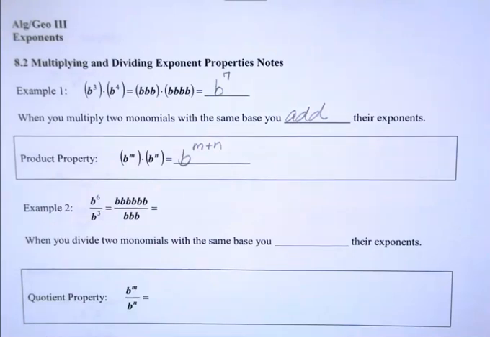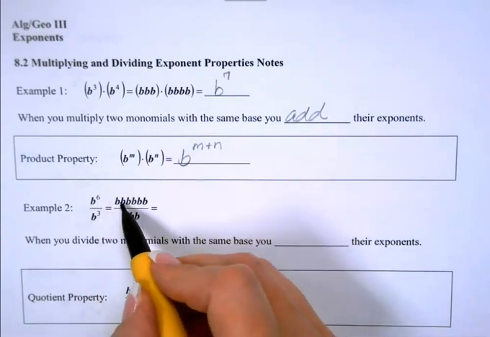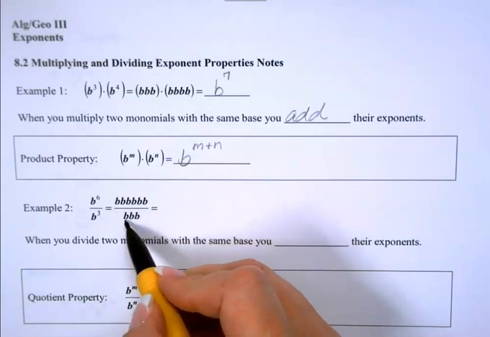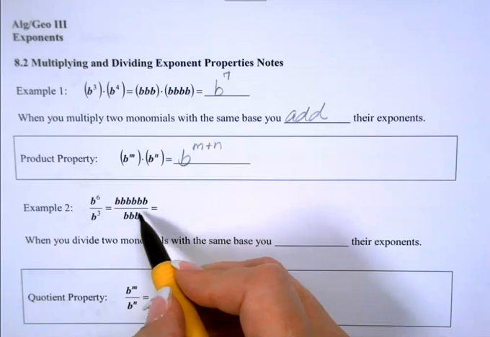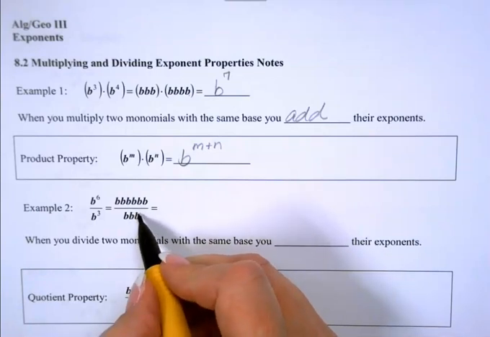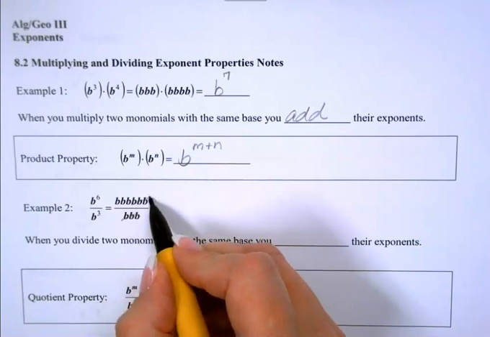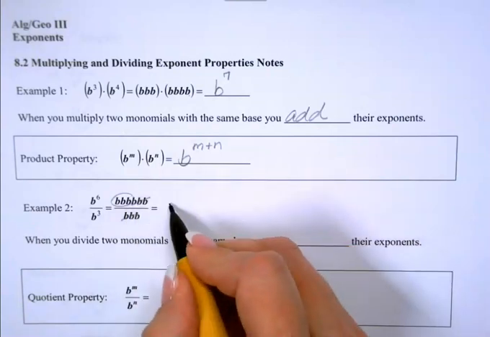For example 2, if I have b to the sixth over b to the third, that means I have 6 b's multiplied together on top. On bottom, I have 3 multiplied together. And so 3 of the b's in the denominator would cancel with 3 of the b's in the numerator, and that would leave me with 3 in the numerator still.